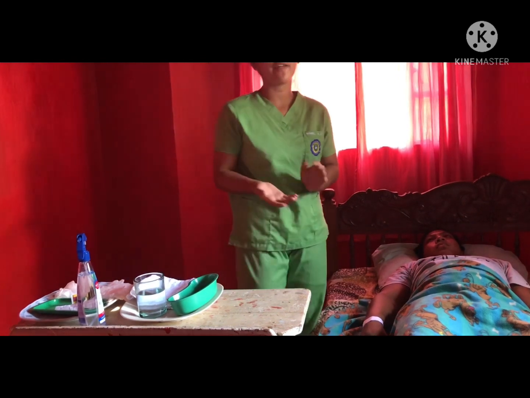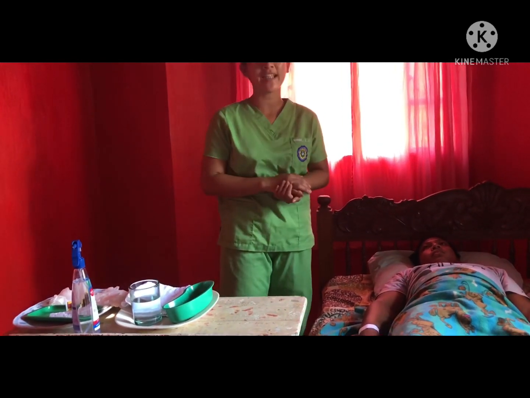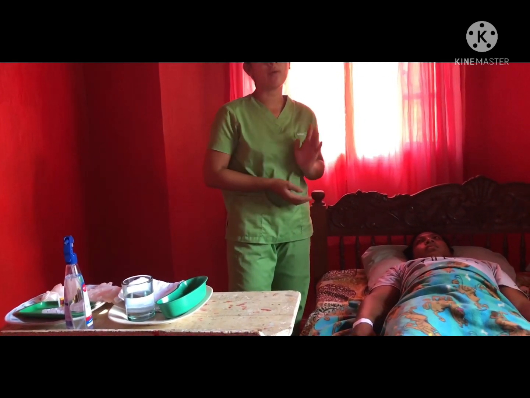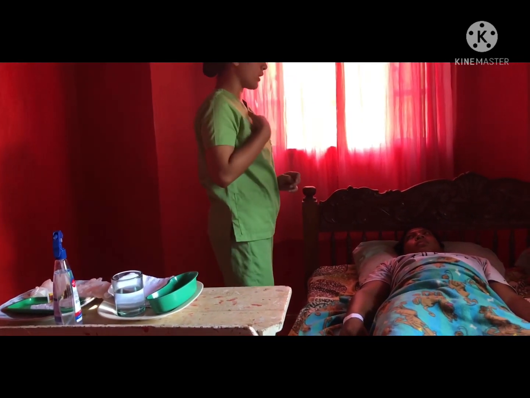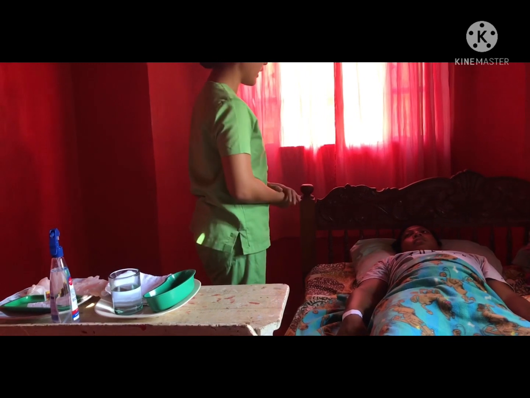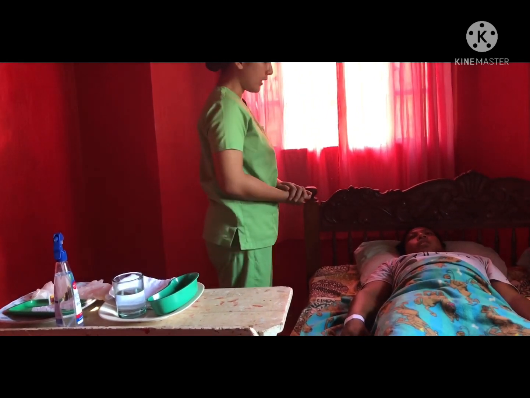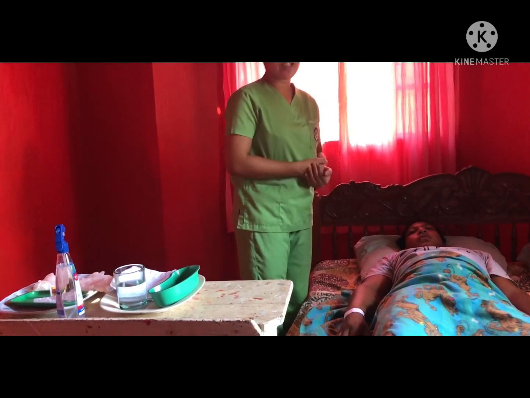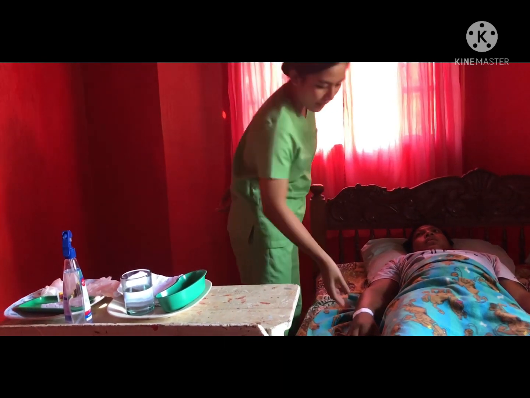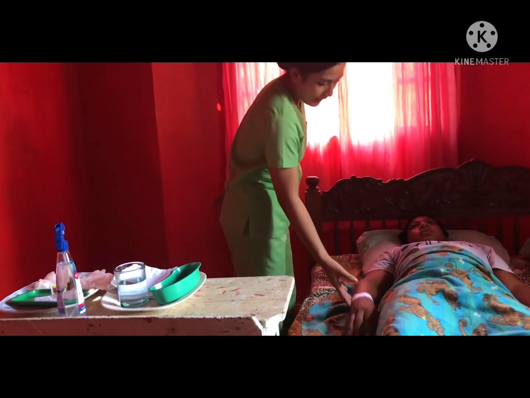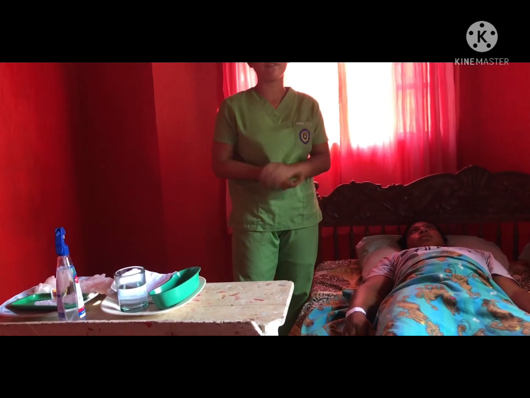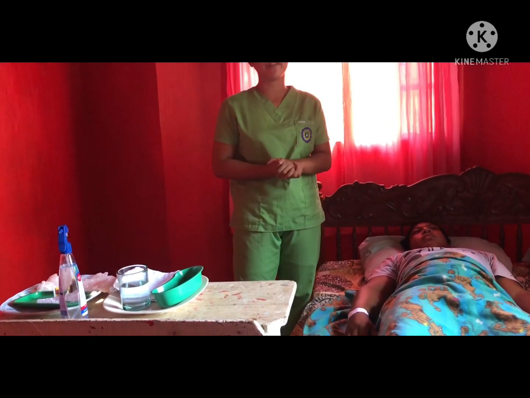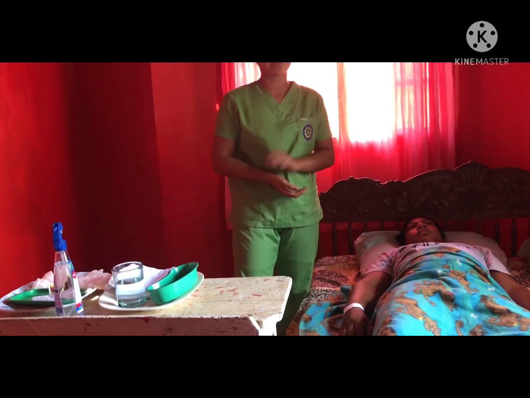So, next, identify the patient. Usually, the patient should be identified using two methods. Compare information with the MAR. Good morning, sir. I'm Crystal Jane Manuel, your student nurse for today, and you are? Sir Paul Manuel. And we can also check the identification band. If the patient cannot identify him or herself, verify identification with the significant others.